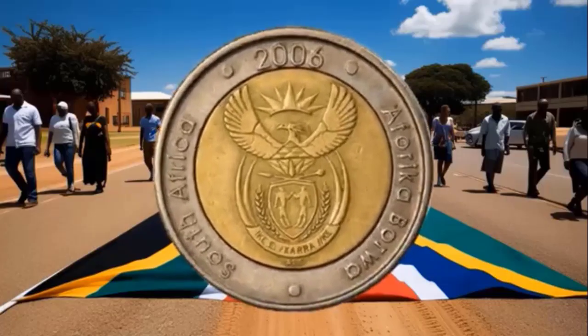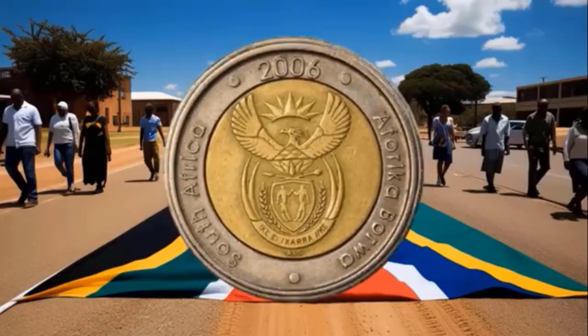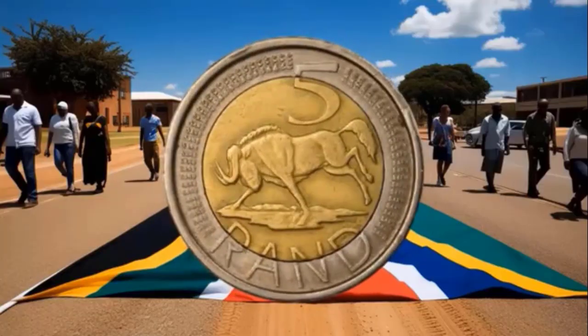You see, every generation has certain objects that stand as quiet witnesses to our lives. Some people keep old watches, others keep medals. Some still hold on to a set of keys from a car they sold decades ago. And then there are coins. Not because they're worth much at first, but because they pass through so many hands, so many stories, so many moments. They're tiny time capsules made of metal. And among these, the South African 5 Rand from 2006 carries a story far more powerful than its size.